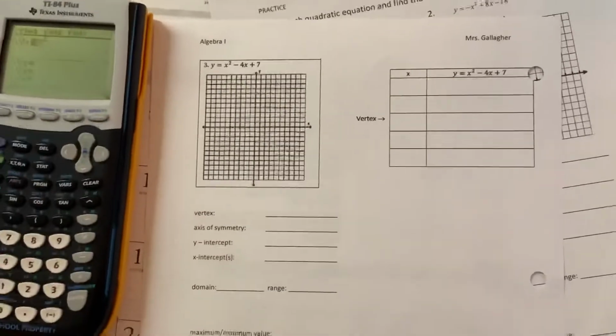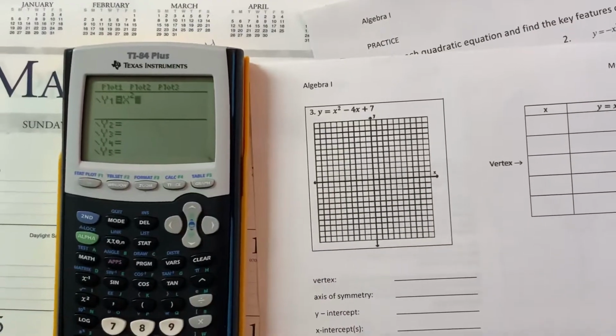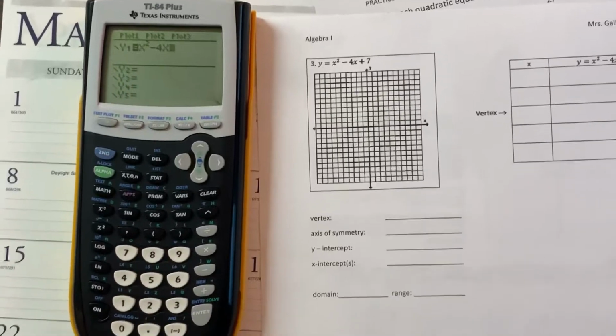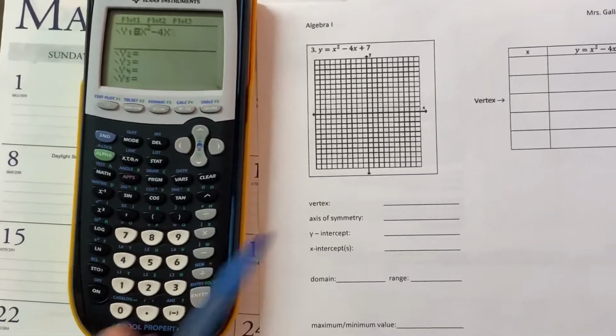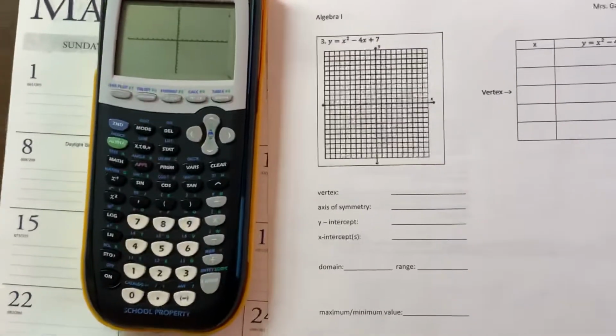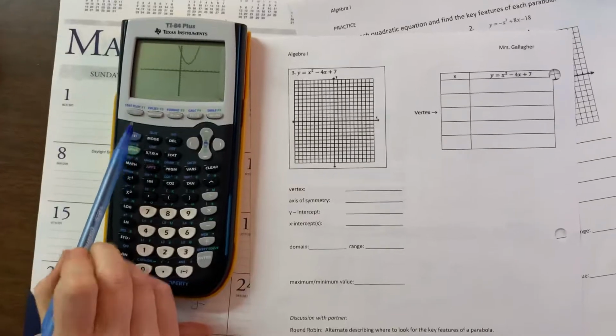Okay, flip your paper over. And we're going to plug this equation of a quadratic into our calculator. I had already had y equals x squared. So I'm going to put minus 4x. Make sure that that's not a negative. This is the negative button. This is the minus button. And put plus 7. Graphing it, we can see our parabola if our window is appropriate. And what I want to do is look at the table.